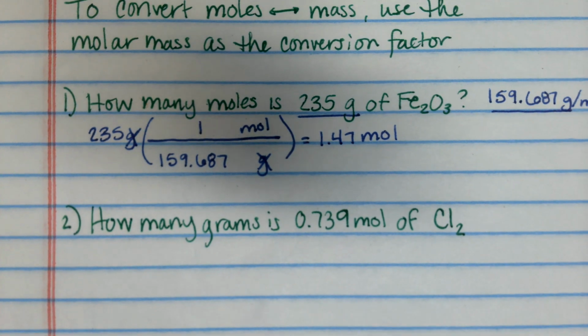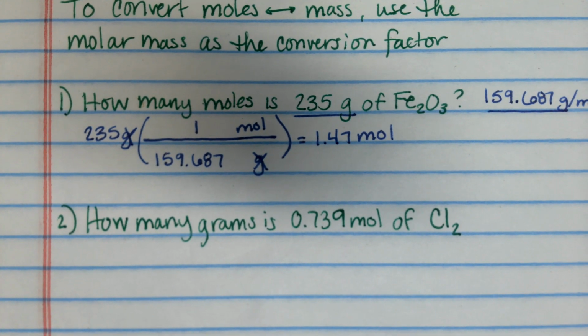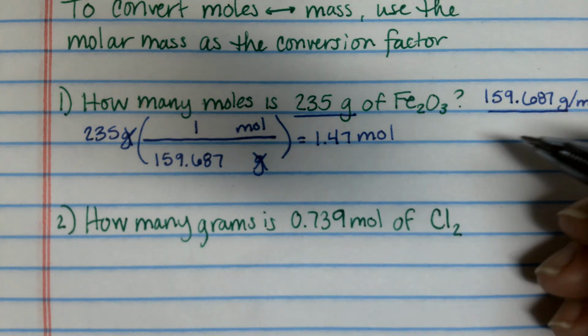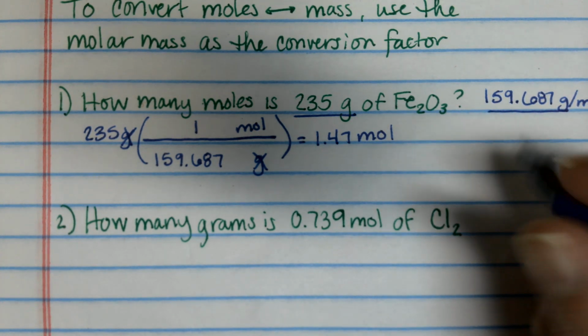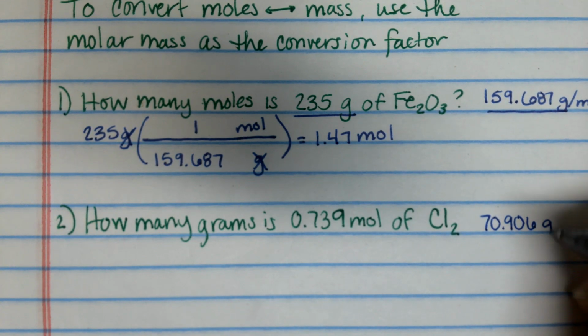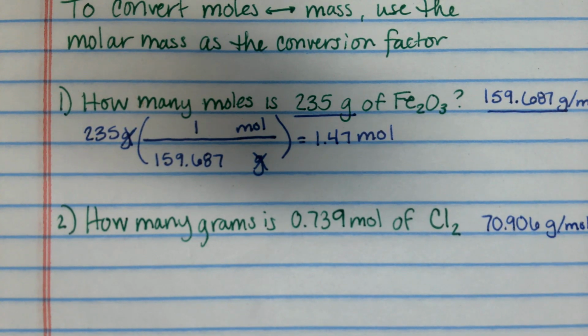All right, next one. How many grams is 0.739 moles of chlorine? Now, chlorine is diatomic, meaning there's two atoms, so we'd actually take the atomic mass of chlorine and double it because of that. Anyhow, the molar mass of chlorine is 70.906, and remember we already calculated that. That value comes from the periodic table.